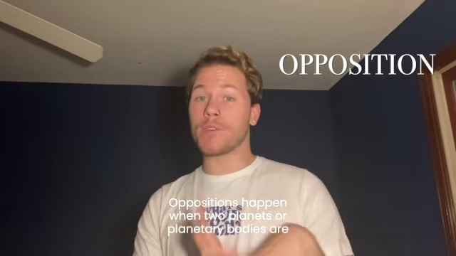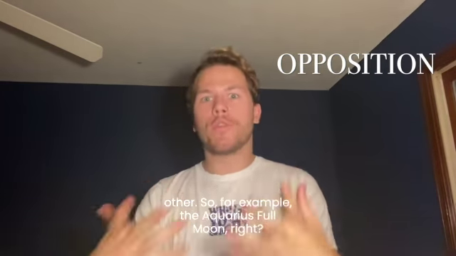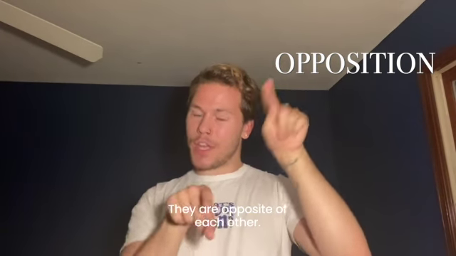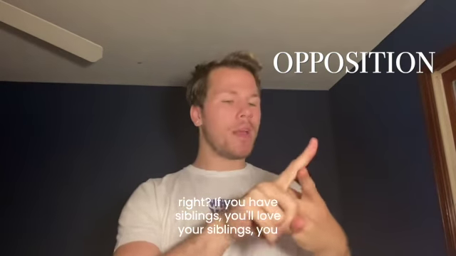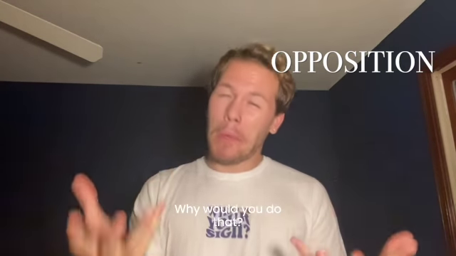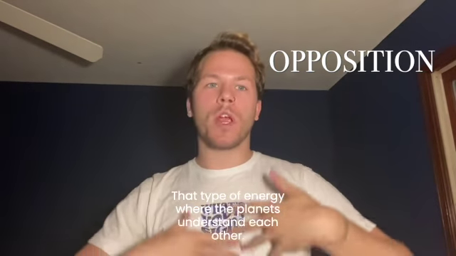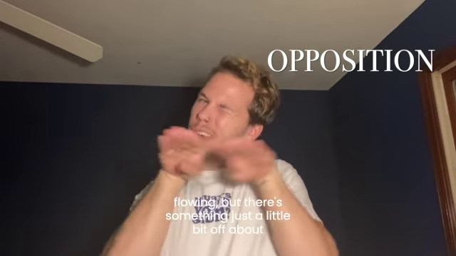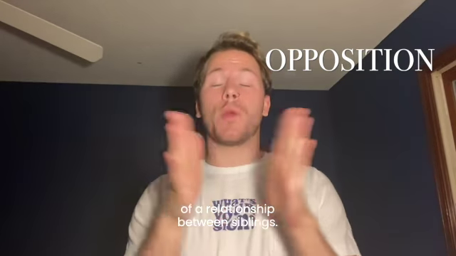Oppositions happen when two planets or planetary bodies are on complete opposite sides of an astrological chart from each other. So for example, the Aquarius full moon, right? Moon is in Aquarius, sun is in Leo. They are opposite each other. You can think of this aspect as a fight between siblings, right? If you have siblings, you love your siblings. You know your siblings. You totally get them. However, there are certain things where you're like, why would you do that? We are the same blood, but that makes no sense to me, right? That type of energy where the planets understand each other, right? They know the general type of energy that is ebbing and flowing, but there's something just a little bit off about them. That's why I like to look at oppositions through the lens of a relationship between siblings.